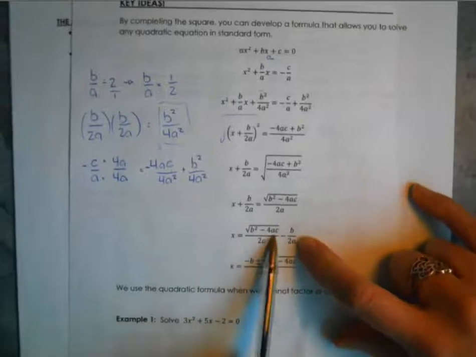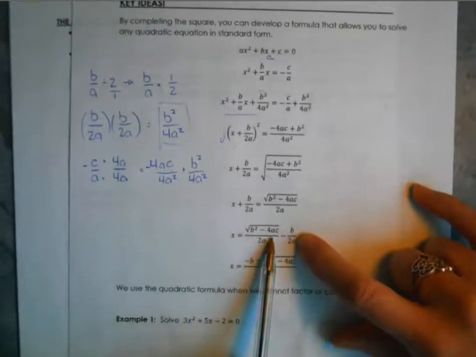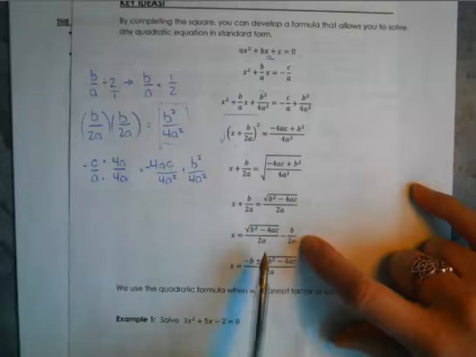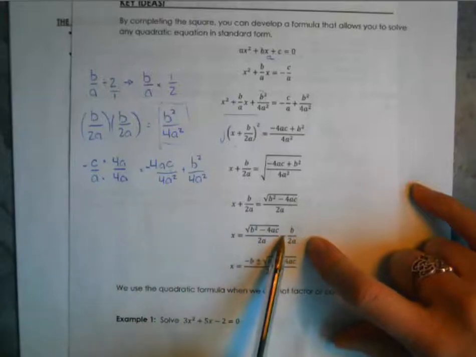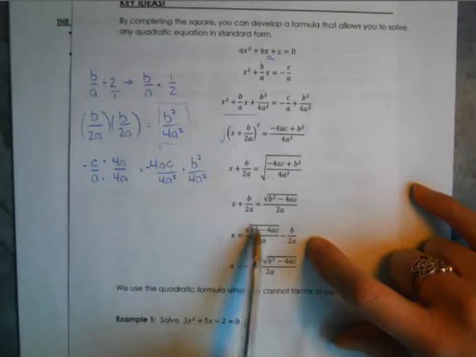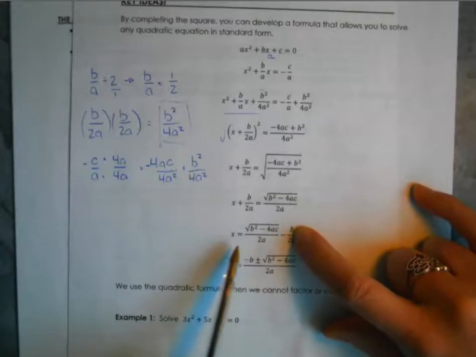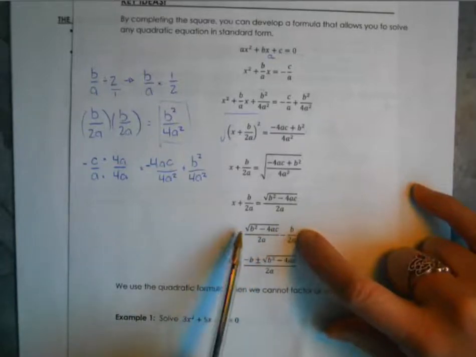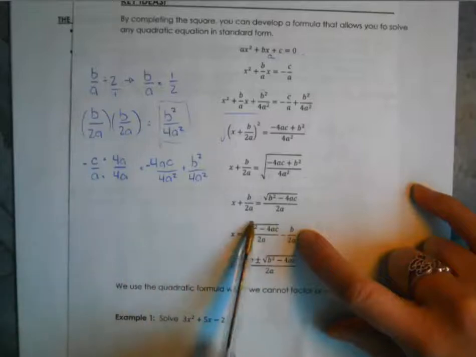Okay, and again, we want to combine. Because we have the same denominators, that's fairly easy to do. So essentially what we have is this whole square root thing minus b. So basically we have a negative b, and remember with a radical it could be positive or negative for the square root.